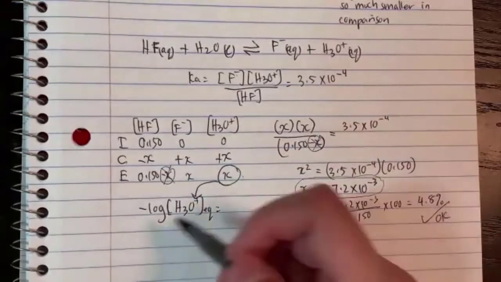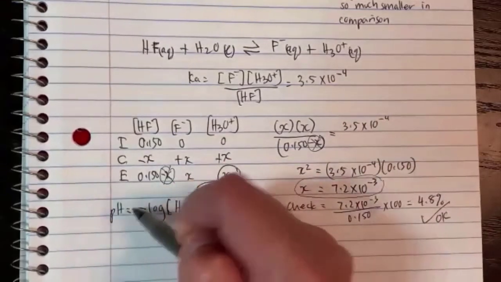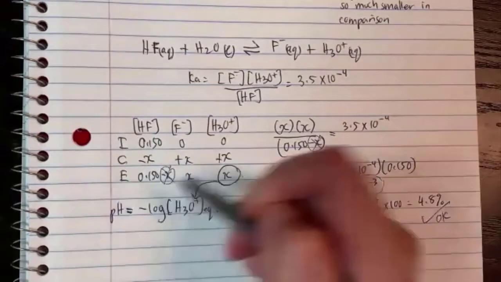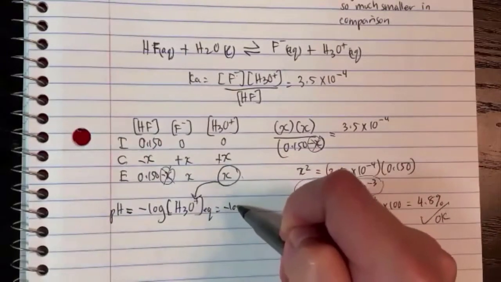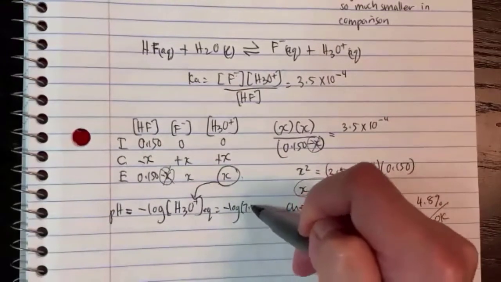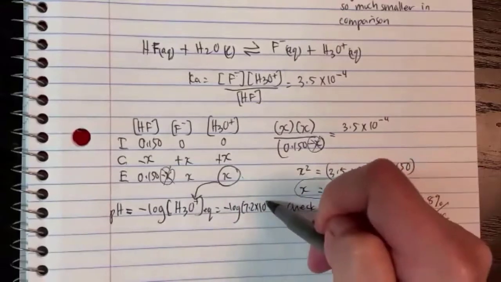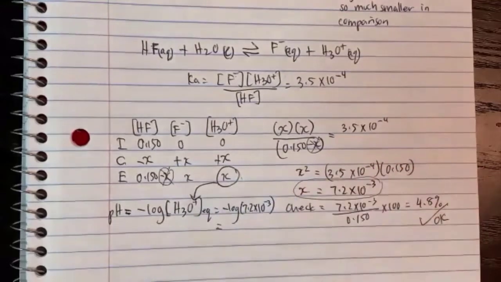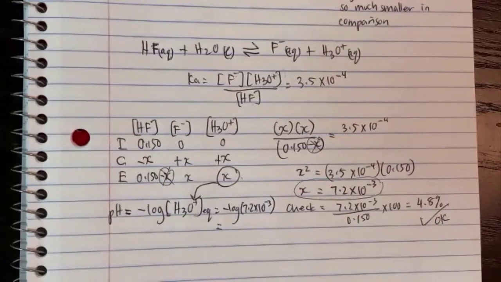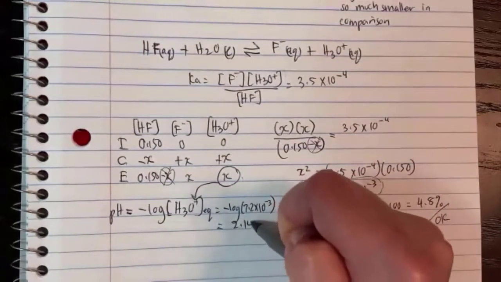We'll give you the pH, remember? So it's minus log of 7.2 times 10 to the minus 3, and you should get a pH of 2.14.